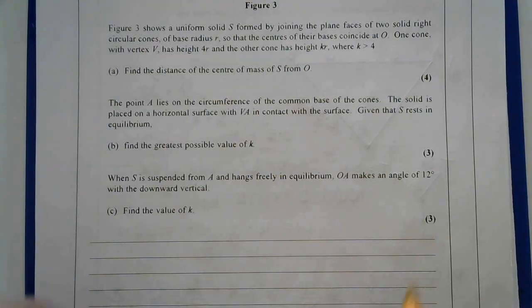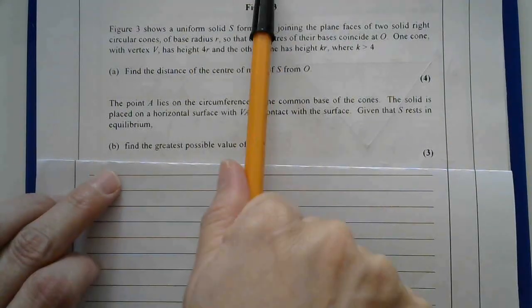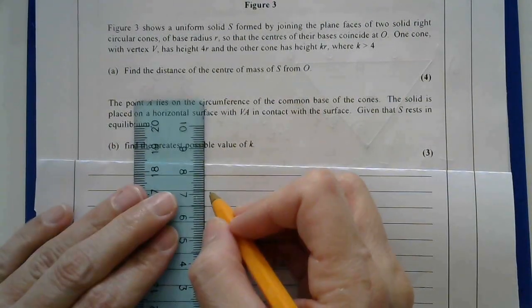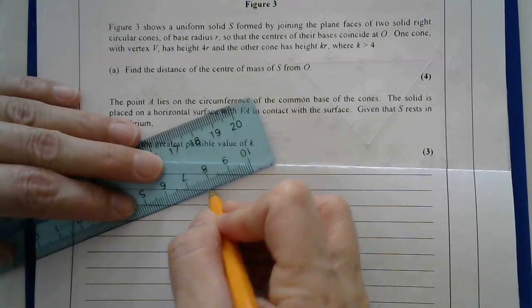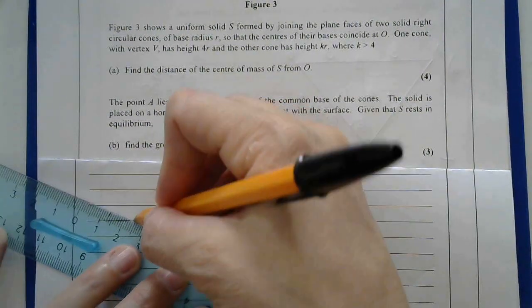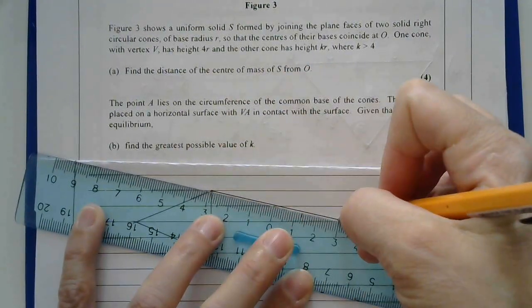So for this kind of question, it's a good idea to draw a 2D version of this. I'm not going to try and draw it the right way round because it's actually a lot easier to just draw it kind of flat, as it were. So I'll just quickly try and draw this as best as I can.